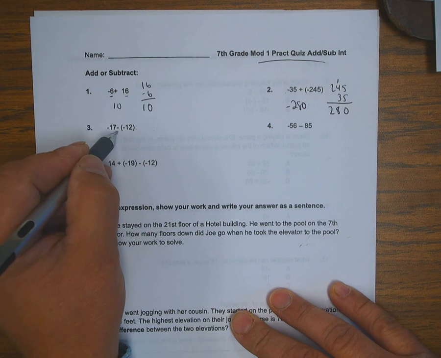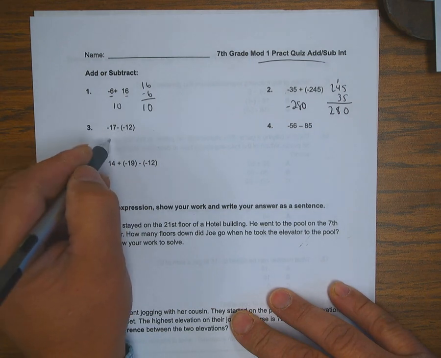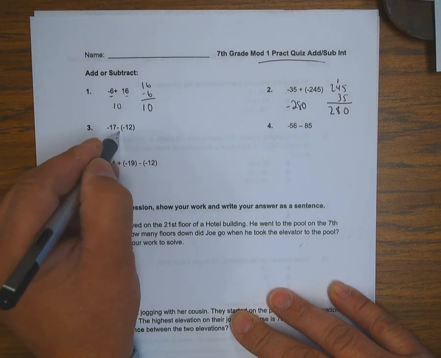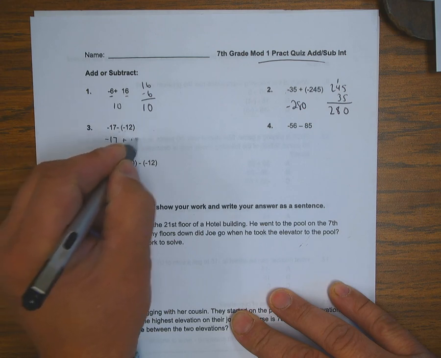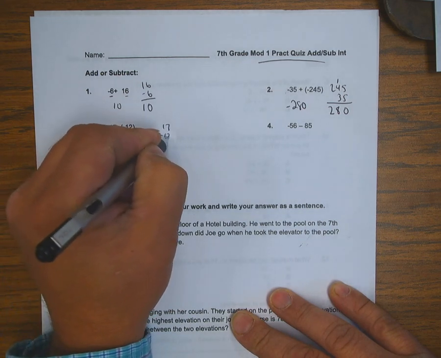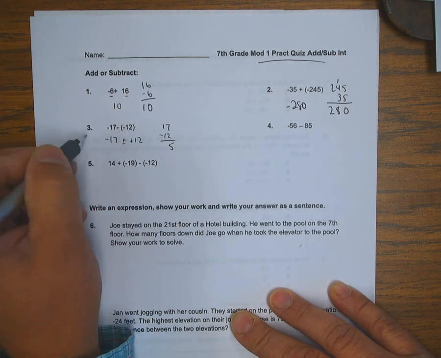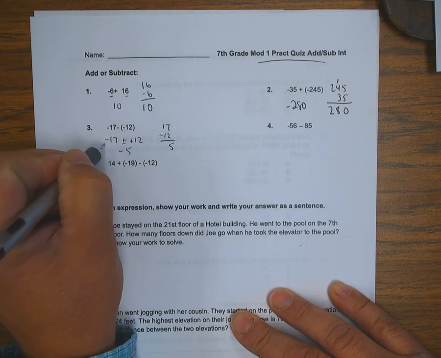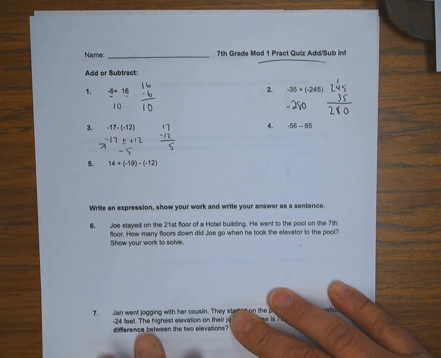A negative minus a negative, so I rewrite it as addition. Step one here is it's a subtraction problem, so I rewrite as addition. -17 plus a +12. Now I apply my addition rule. 17 minus 12 is 5. It is a -5 because that absolute value is greater.